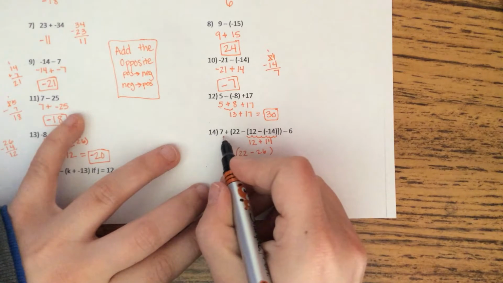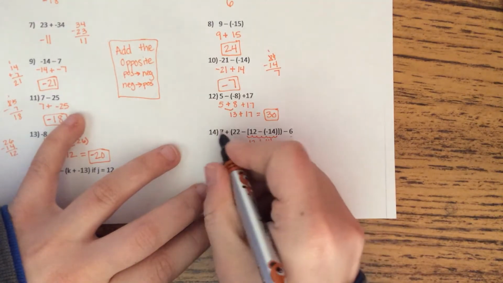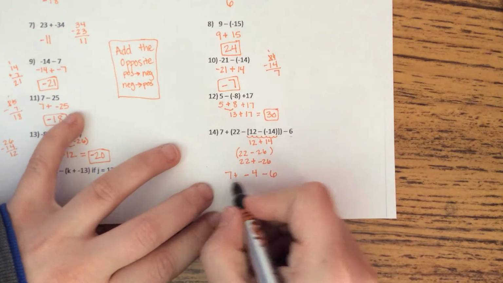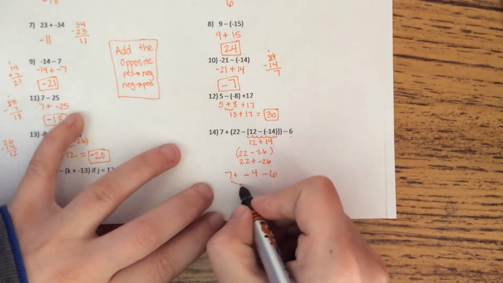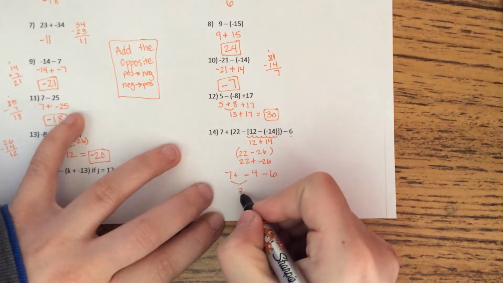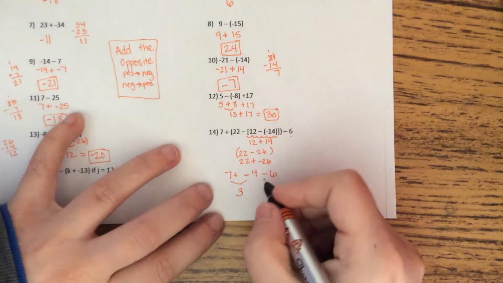Now I haven't done this 7 or this minus 6 on the end. So I'm going to say 7 plus there, and then minus 6. I go left to right, so I'm going to start with 7 plus negative 4. Since one's positive and one's negative, they're different, so I subtract. 7 minus 4 is 3. I have more positives, so I'm going to keep it positive.